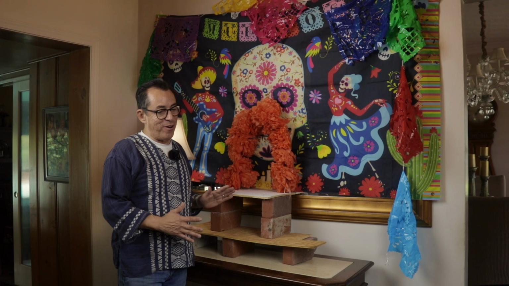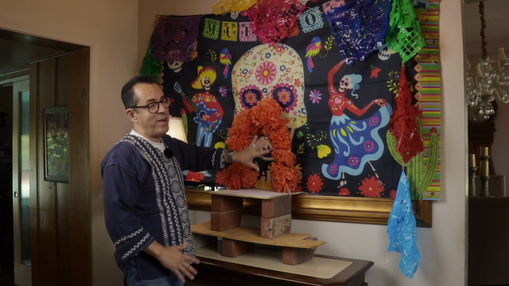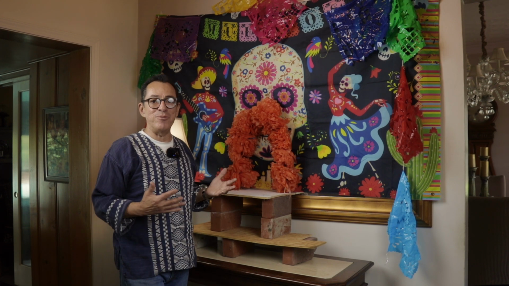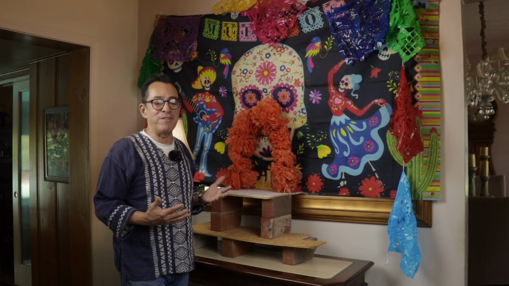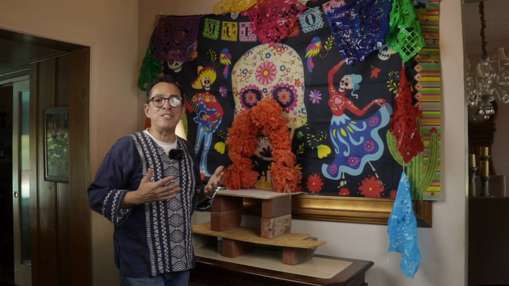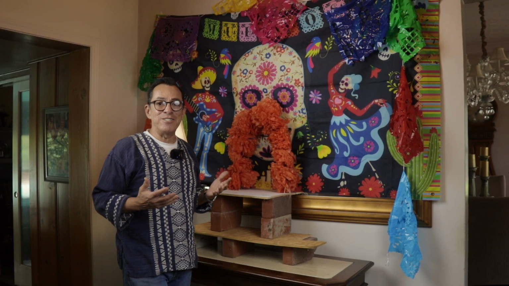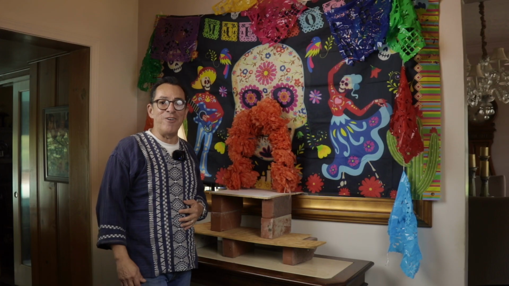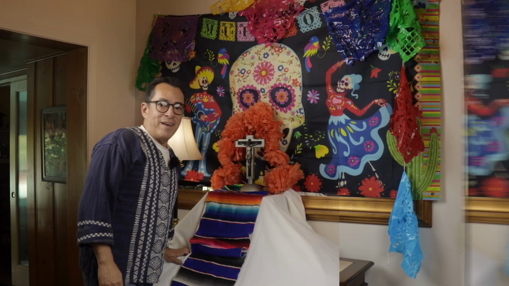And as you get started, you want to make sure that you have this arch also, and this arch is going to represent the entrance of our deceased relatives and friends to come back and visit us. You'll also have papel picado, which represents our fragility and it also represents the wind. So you're going to have the 4 elements in your altar, your ofrenda for Dia de los Muertos.